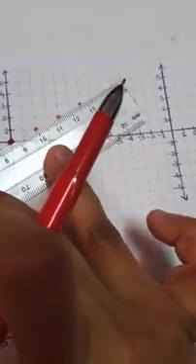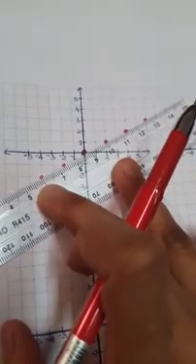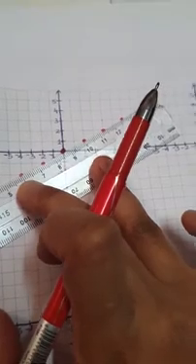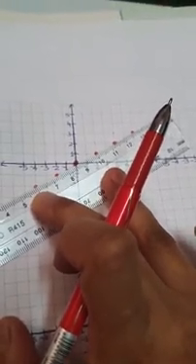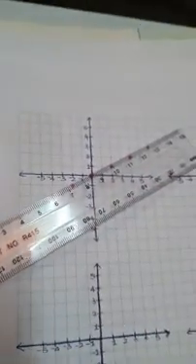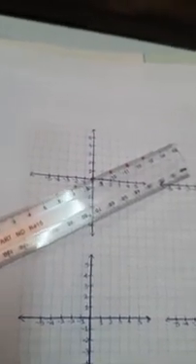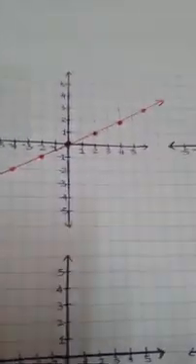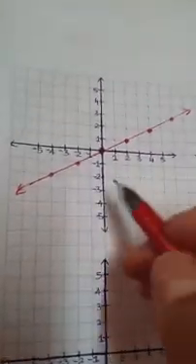So you will have to join all these points which we got. Okay, now I'll have to pause the video and join it because I cannot hold the mobile in one hand and use the ruler. Okay, so join it and then we will meet soon. Okay, so once you join the points, you will get your line like this.